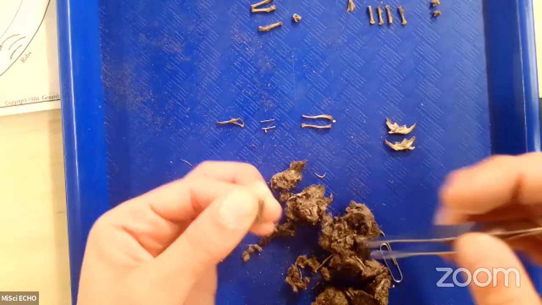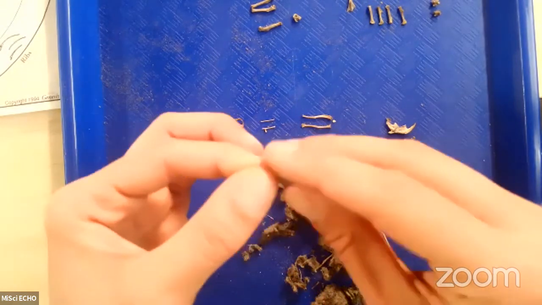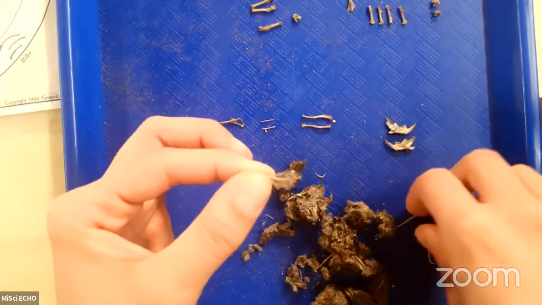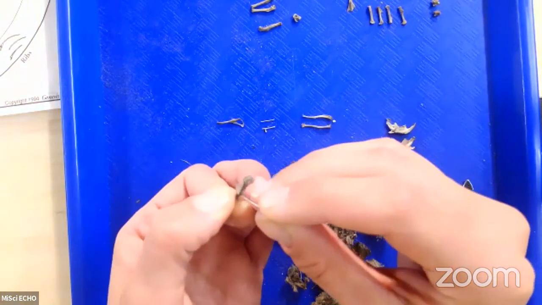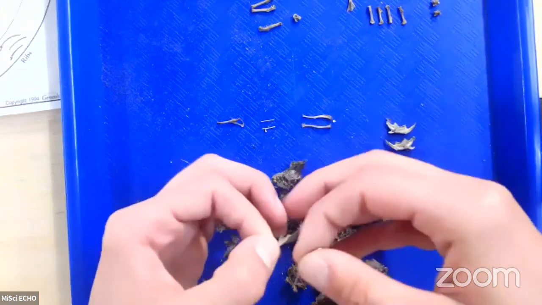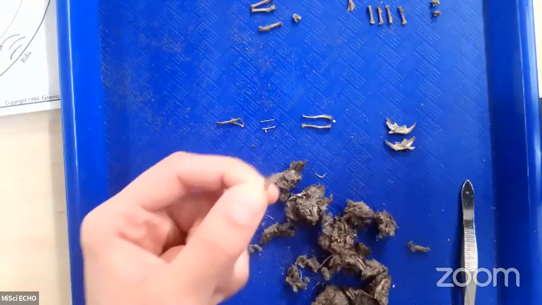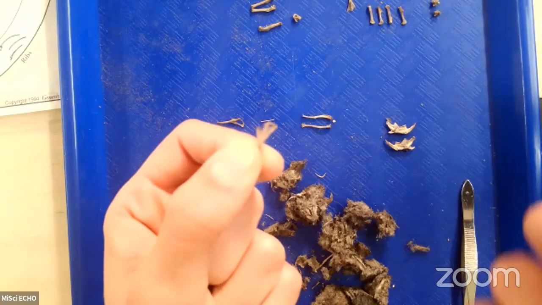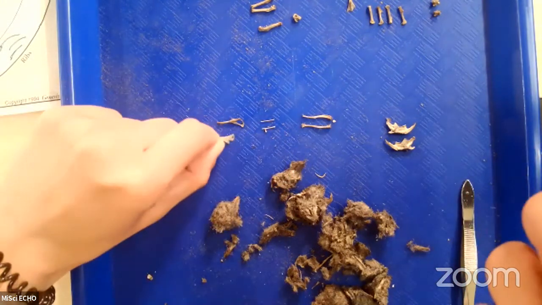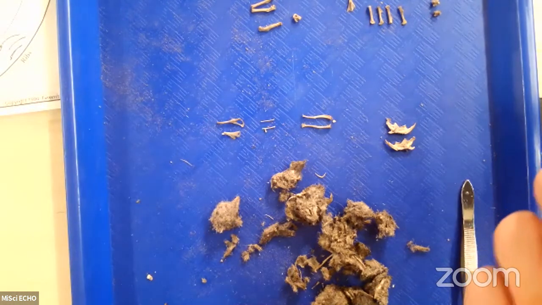Now, this is a good time to start using my paper clip here. And so you can see that just like in those archaeology pictures, we have to be very patient and very delicate. Fortunately, when we're doing an owl pellet dissection, we're not really concerned with preserving these bones. Of course, we want to be able to identify them, so it's really important that we don't break them as we go through this dissection.